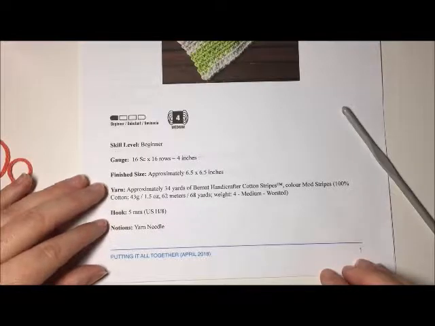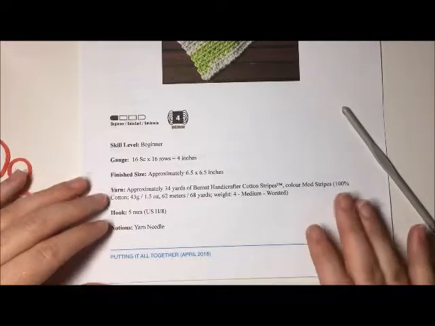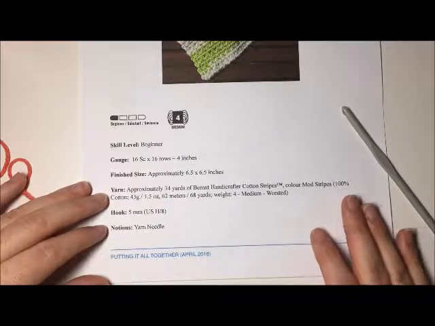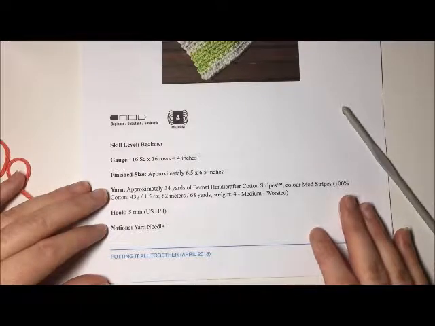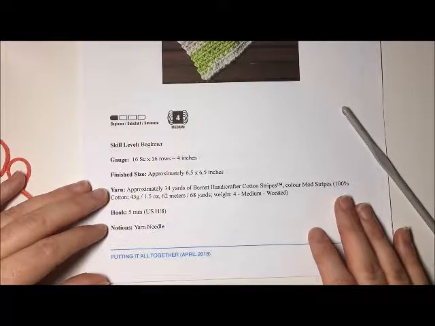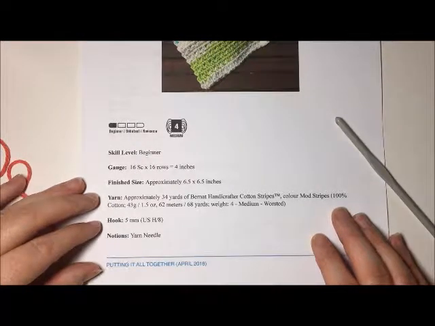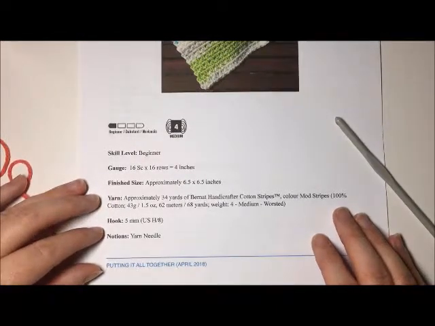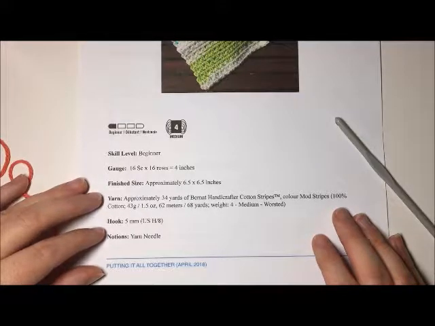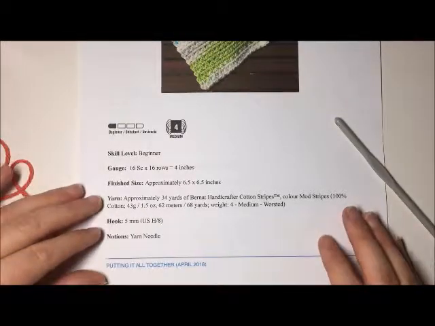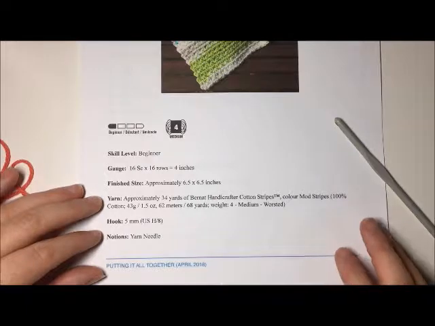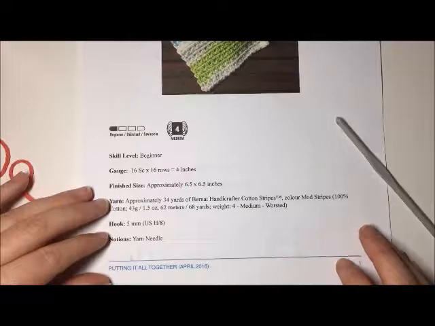So this yarn will be listed on your pattern, will be the yarn that particular designer recommends to complete the project, and it's the yarn that they will have used. Again, when we talk about yarn, I'll talk about yarn substitutions and how you can find a different yarn that might fit for your own style and for your project.